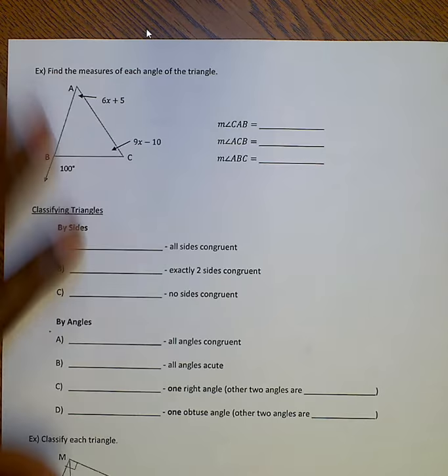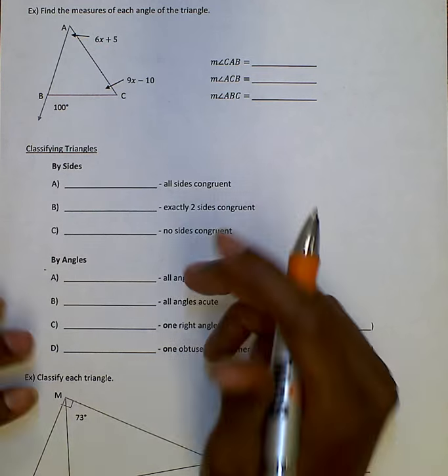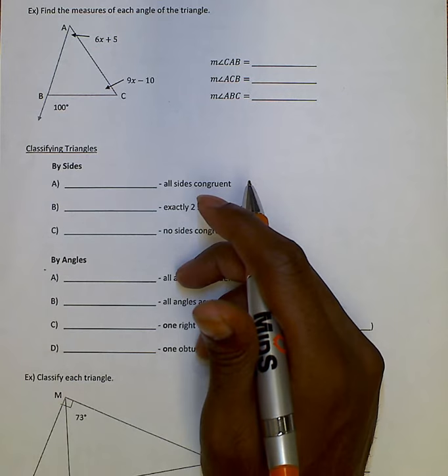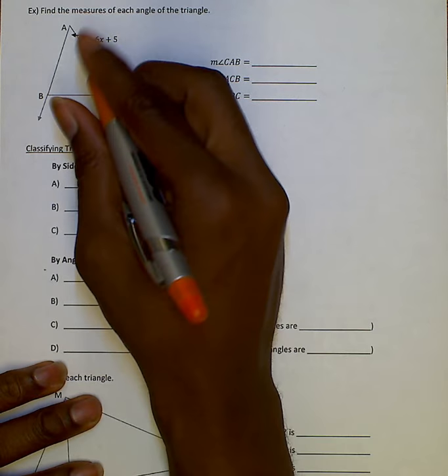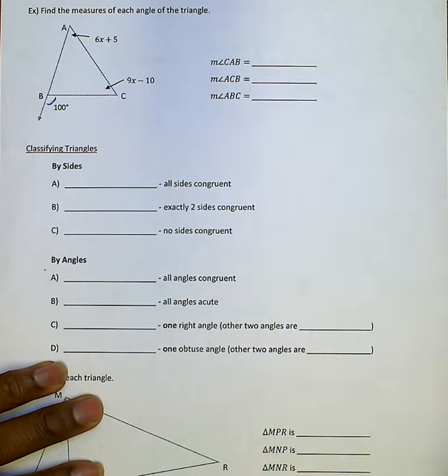Flip them to the back. Alright, some algebra with your geometry. Alright, we're going to find the measure of each of these angles of the triangle. Again, same concept. Actually, we're using the exterior angles. We know that this angle is 100. They told us this angle is 100 degrees.